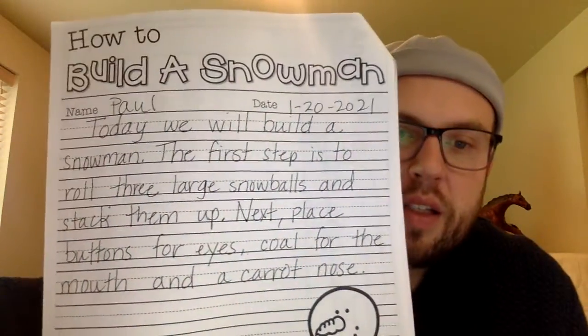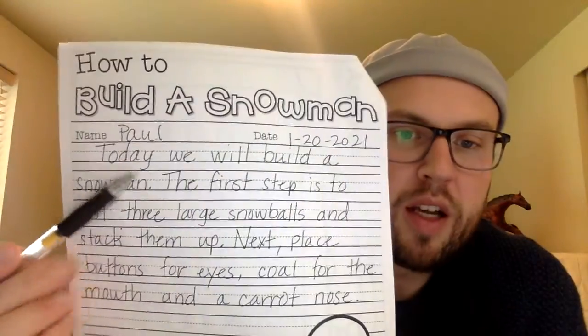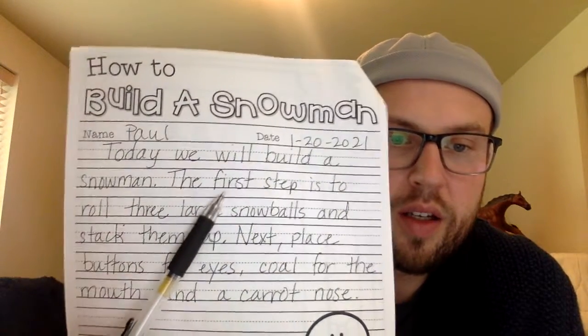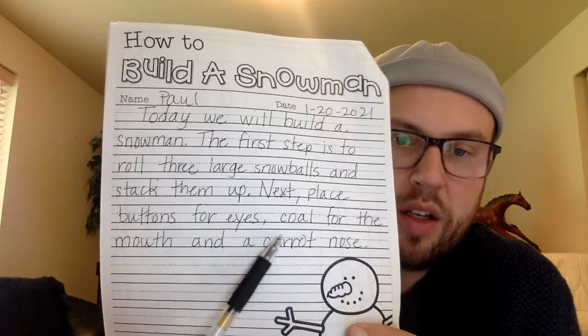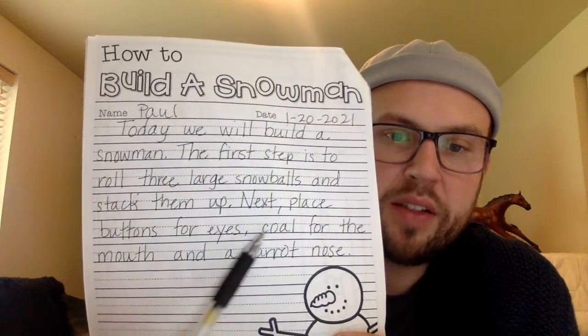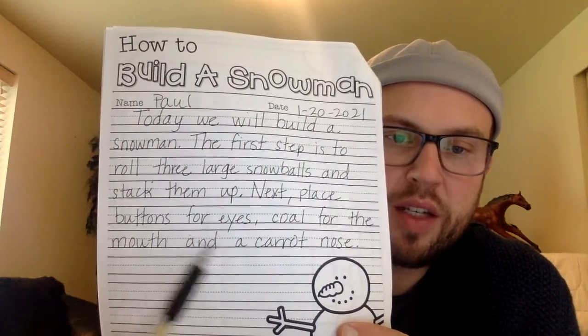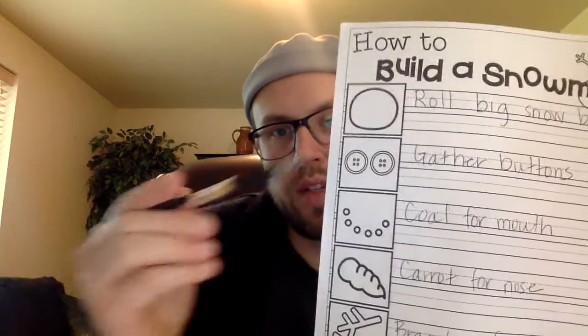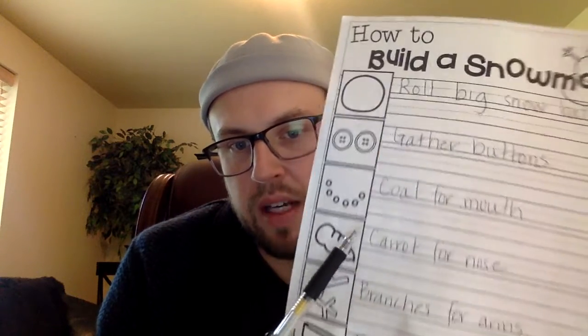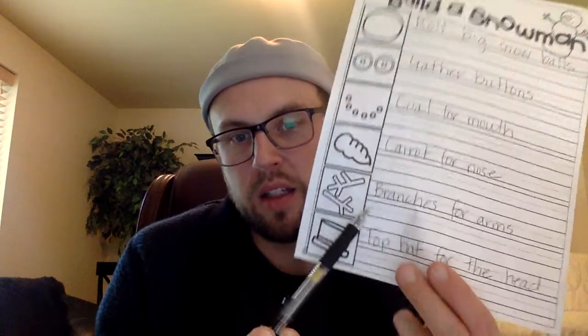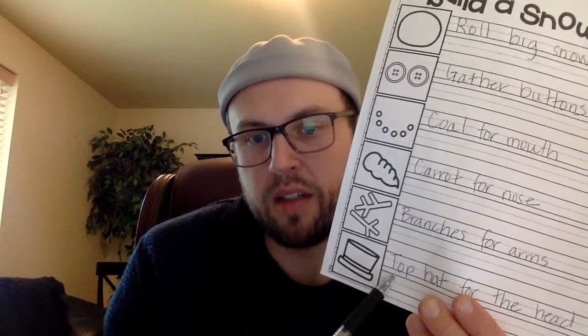All right, so here's next. So we've got first, and then we have next, place buttons for eyes, coal for the mouth, and a carrot for nose. Let's check it out. So we've got roll the big snowballs, gather the buttons, coal for the mouth, carrot for the nose. The next thing is branches for arms and top hat for the head.